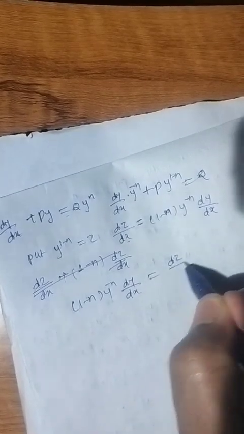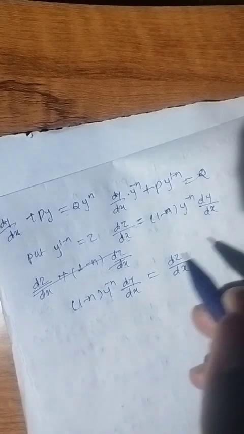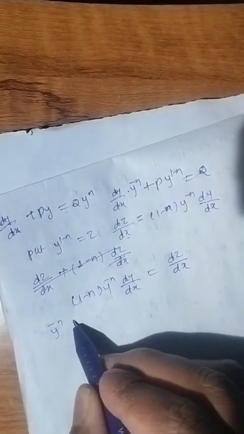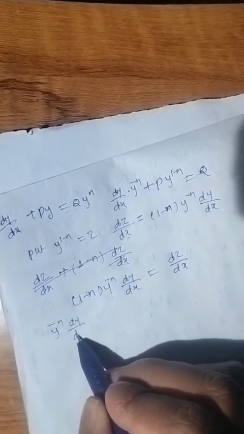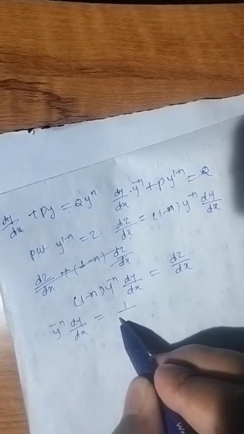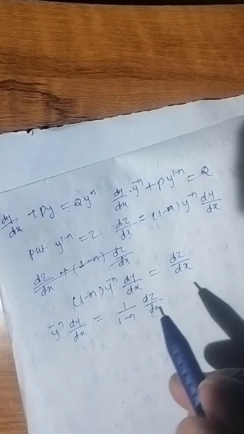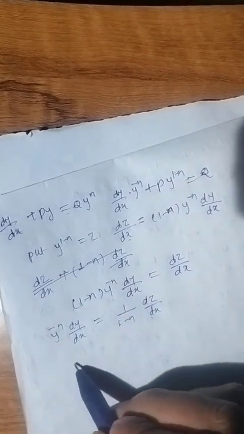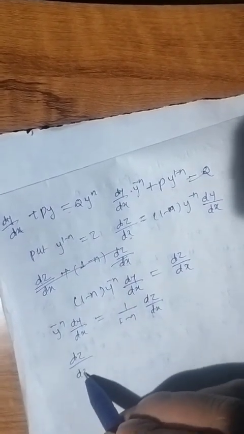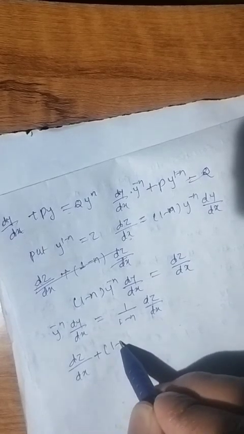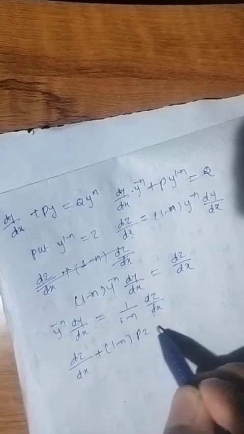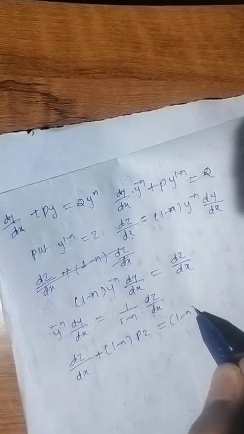Hence y to the power minus n dy by dx equals 1 upon 1 minus n dz by dx. So the equation becomes dz by dx plus 1 minus n pz is equal to 1 minus n q.